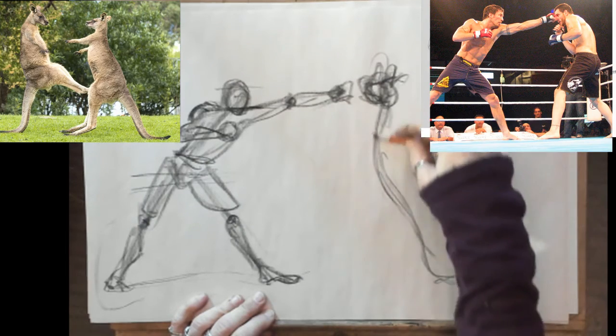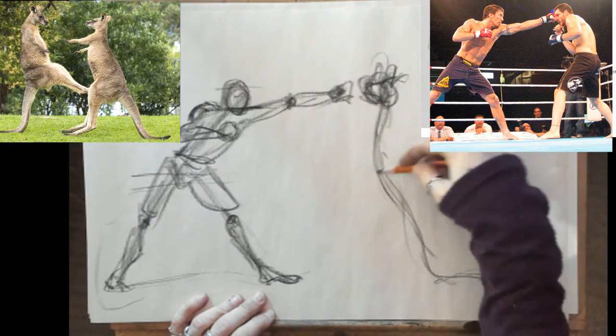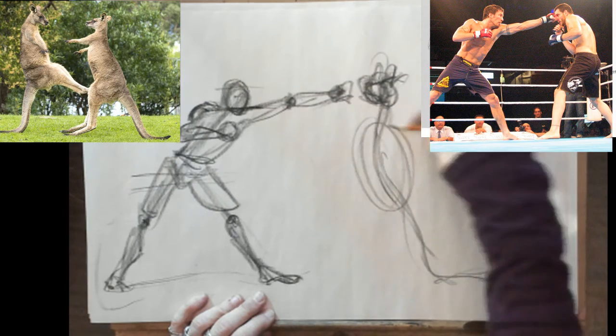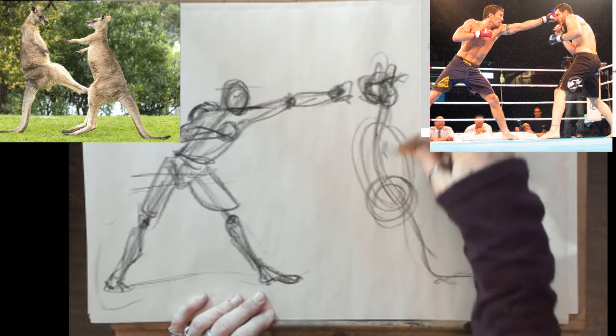So here's his line of action with his tail. And here's his body. And here's his hips. Here's his little shoulders.